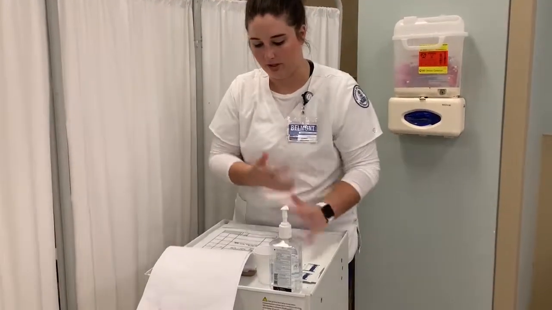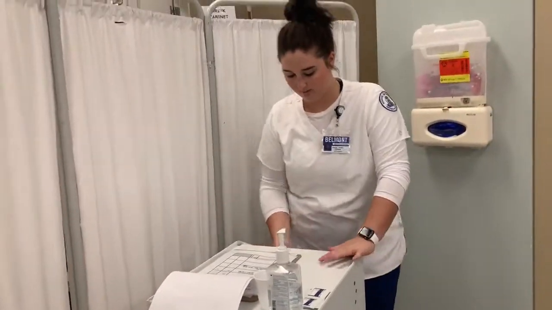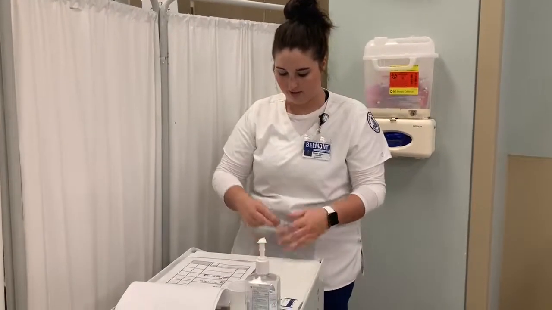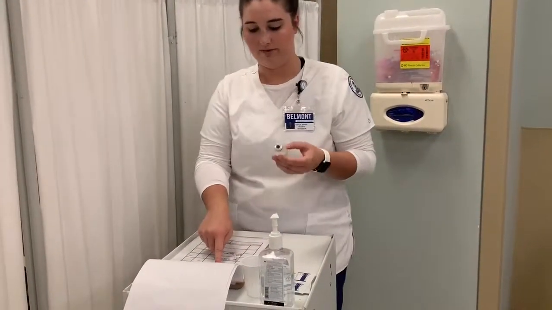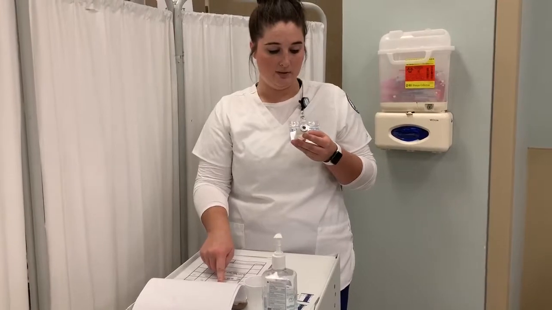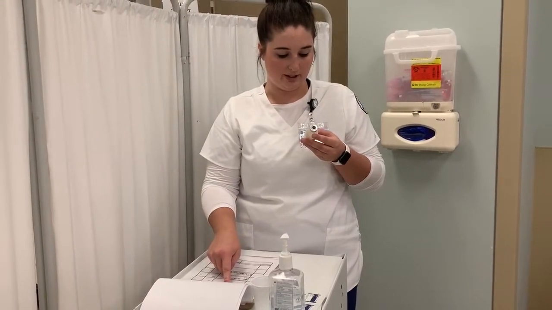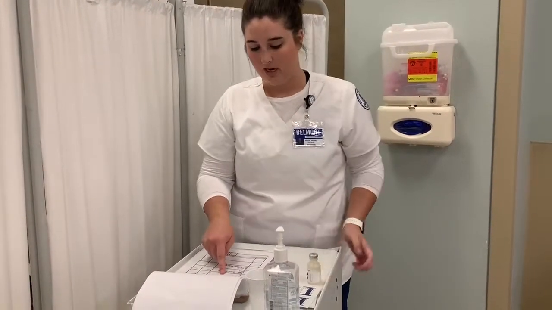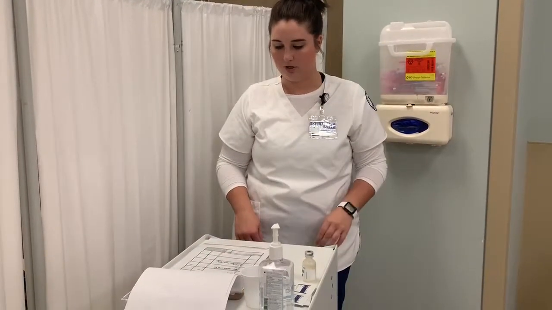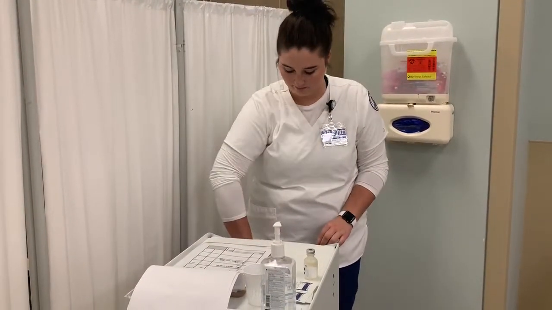Okay, I'm going to start my checks for my medications. First, I have the influenza vaccine, 0.5 milliliters IM, expiration of 2030. Next, I have Colace, 200 milligrams PO daily.